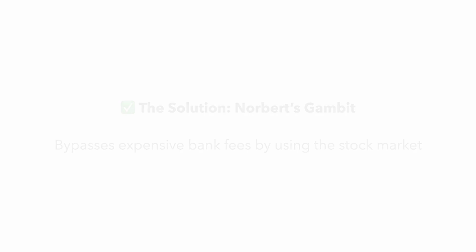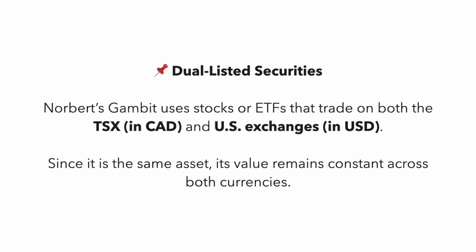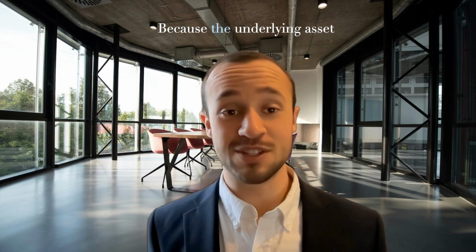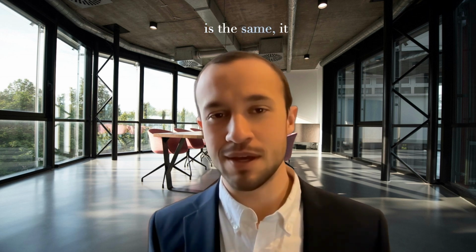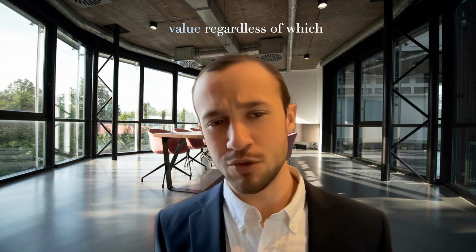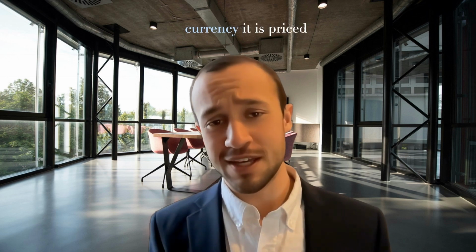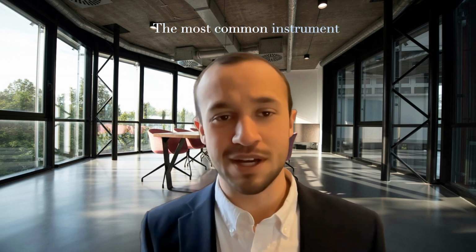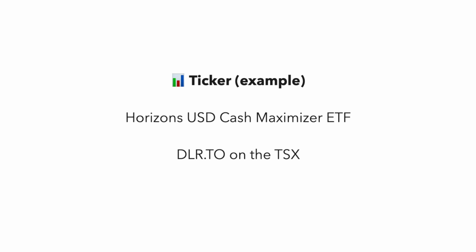The mechanism of Norbert's Gambit relies on dual-listed securities. These are stocks or ETFs that trade on both the Toronto Stock Exchange in Canadian dollars and on American exchanges in US dollars. Because the underlying asset is the same, it holds the same intrinsic value regardless of which currency it is priced in. The most common instrument used for this is the Horizons USD Cash Maximizer ETF, which trades under the ticker DLR on the TSX.